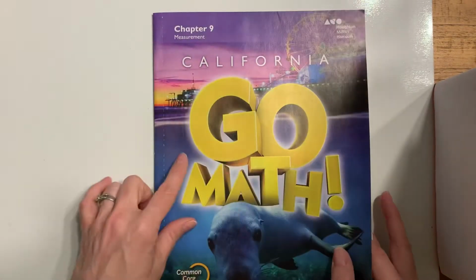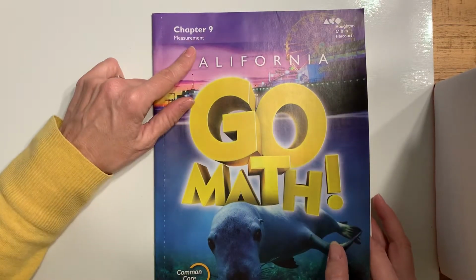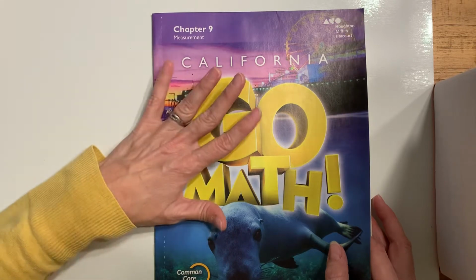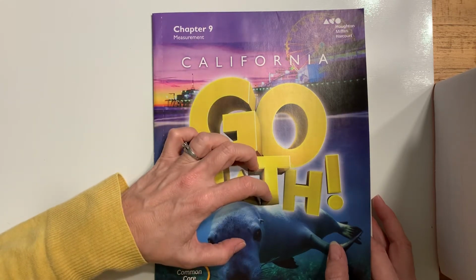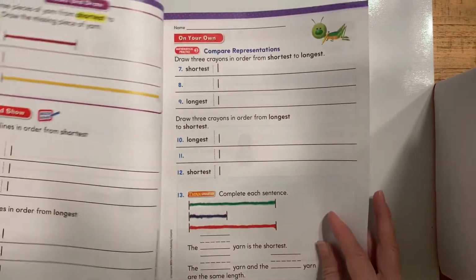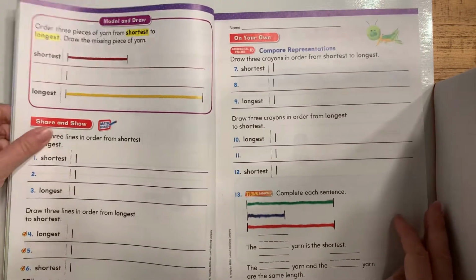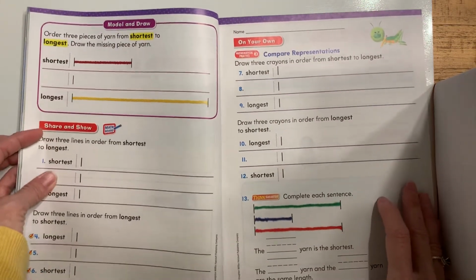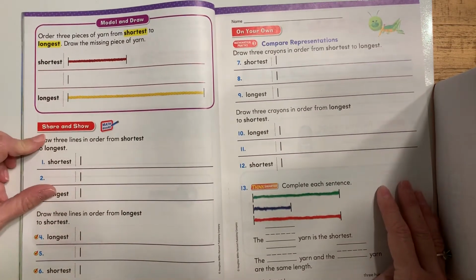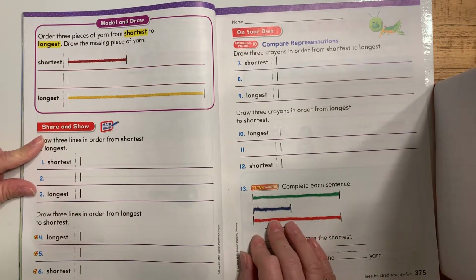So what we're doing in chapter 9 is we're moving on to measurement. And we're starting out in this packet looking at length. So let's do a few activities and talk about some of the vocabulary words that you're going to see in this first part of this unit.